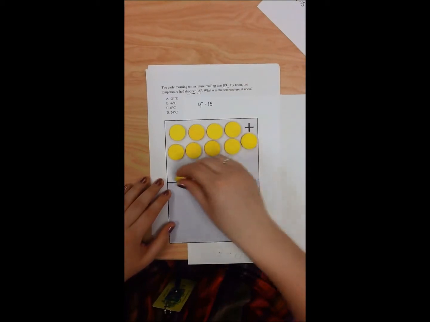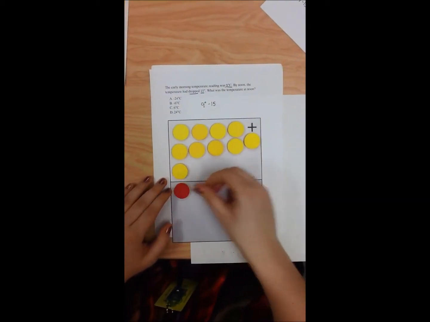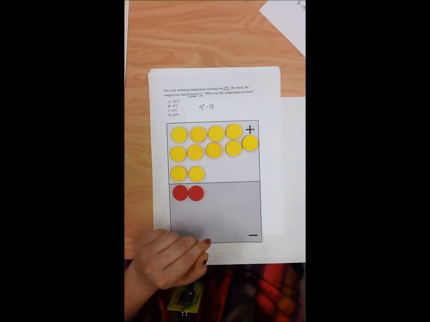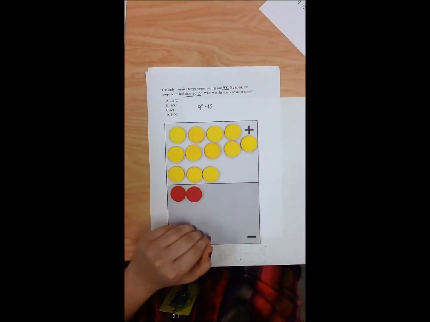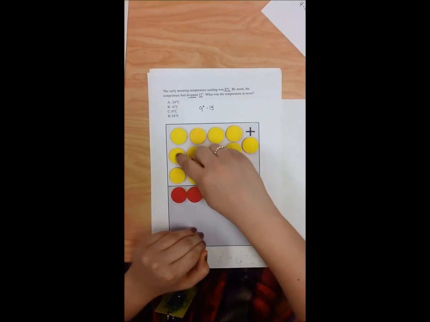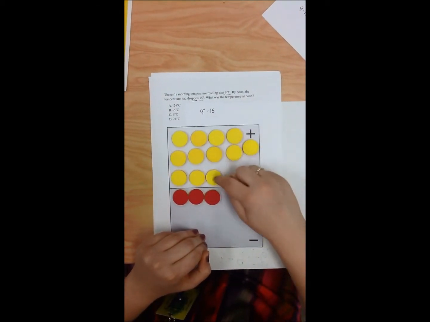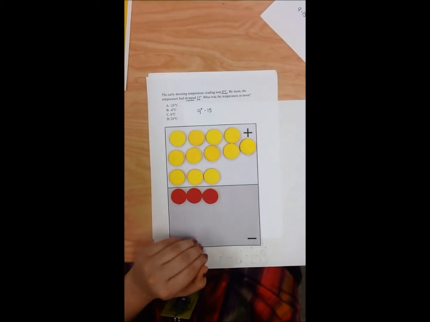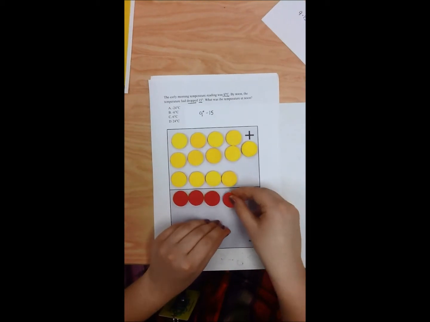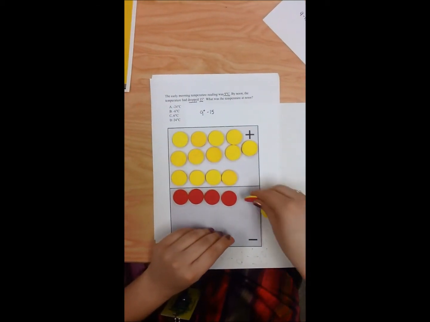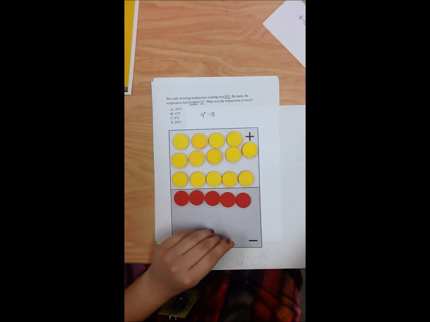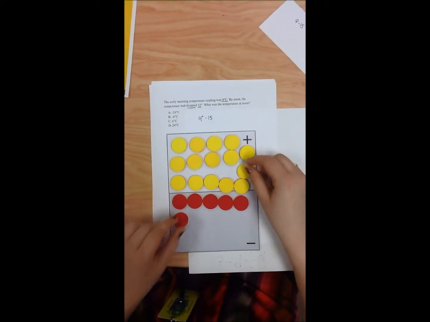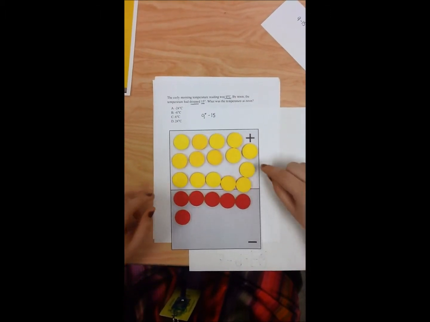So we'll add 1 0 pair, another 0 pair, another 0 pair. And now what do we have? We have 1, 2, 3, 4, 5, 6, 7, 8, 9, 10, 11, 12, which is still less than 15. So we need to add a couple more 0 pairs. 2. We'll add 1 more. 3. You see that that was a 0 pair. I know that they're not matching up.